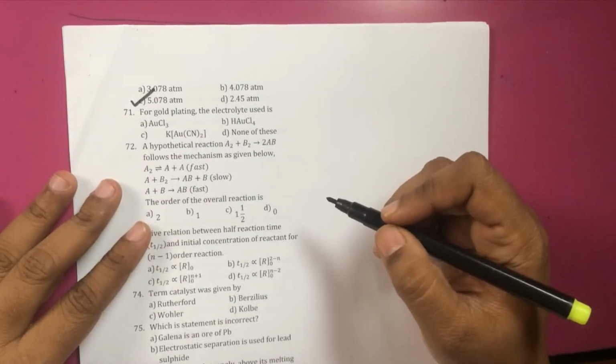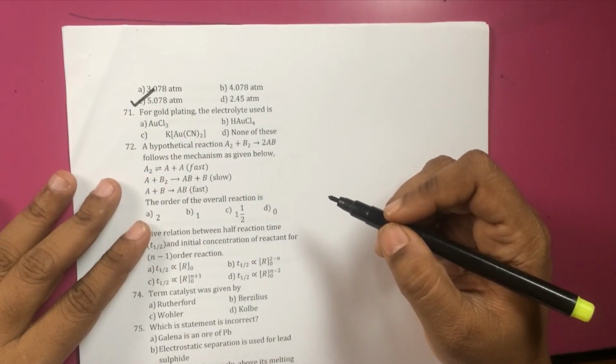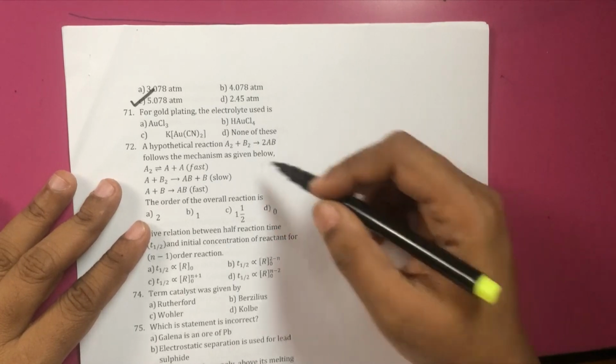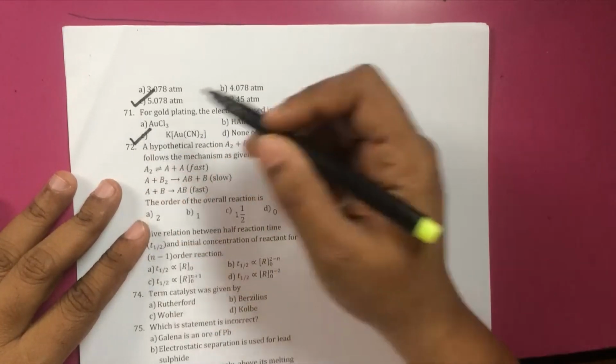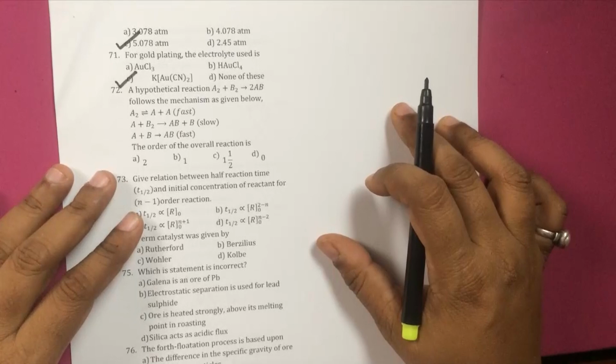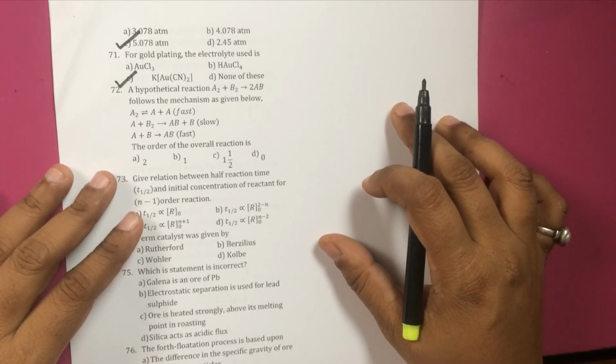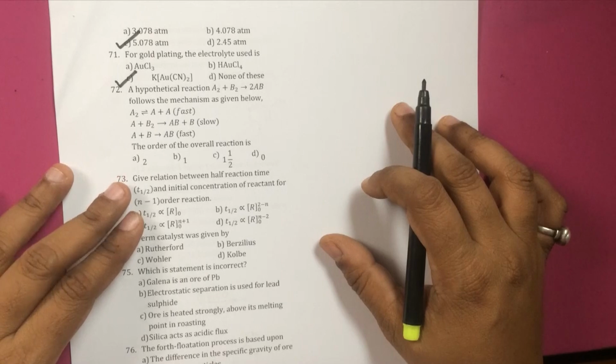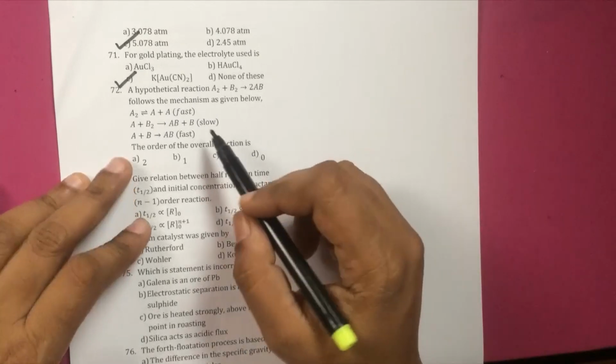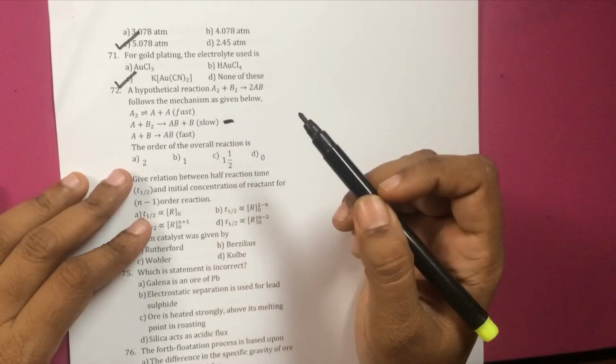Question number 71. For gold plating, the electrolyte used is generally potassium aurocyanide, therefore option C. Question number 72. A hypothetical reaction A2B2 gives twice of AB. The following mechanism is given, in which the second is the slow process.